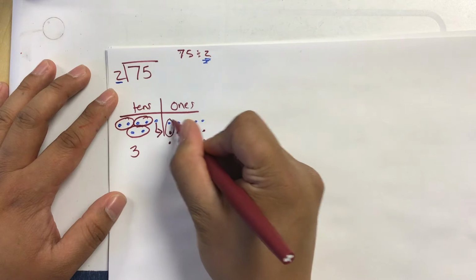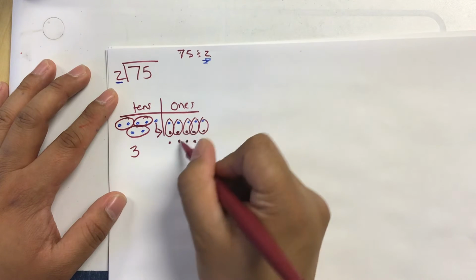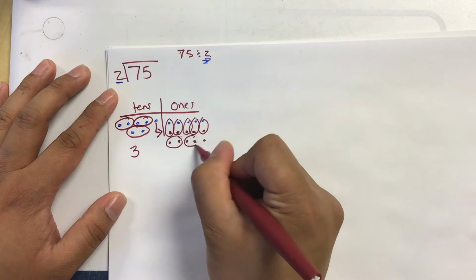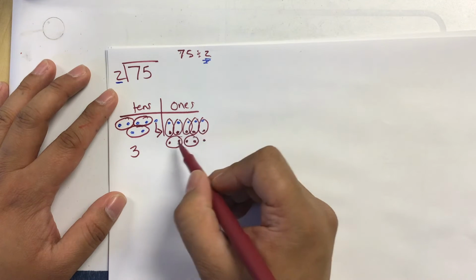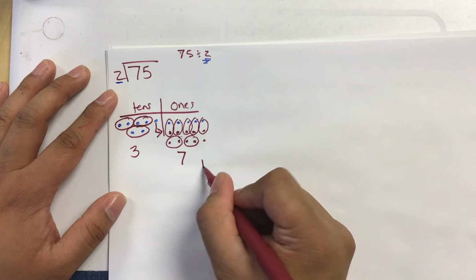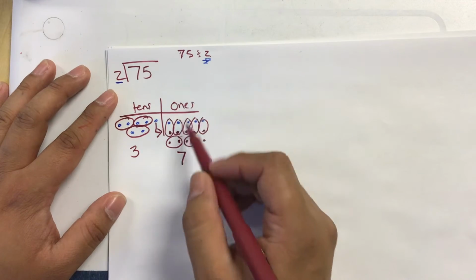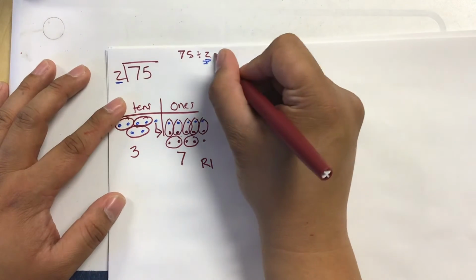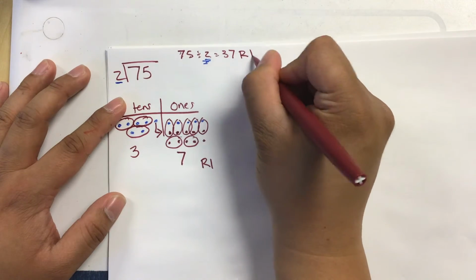So here's 2, 4, 6, 8, 10, 12, 14. So I made 1, 2, 3, 4, 5, 6, 7 groups of 2 with a remainder of 1. So that means 75 divided by 2 is 37 with a remainder of 1.